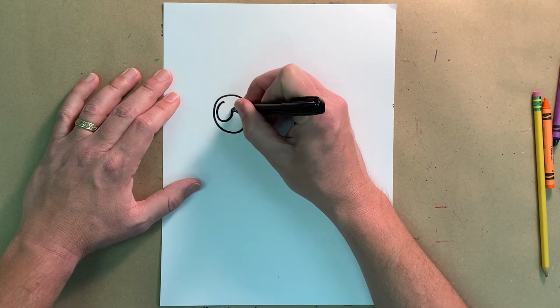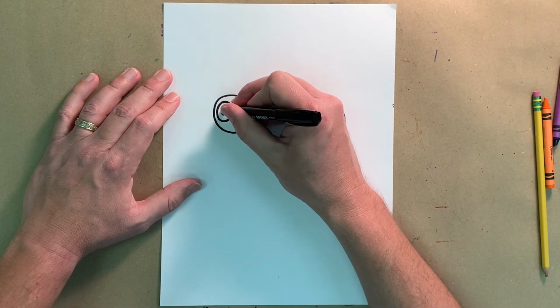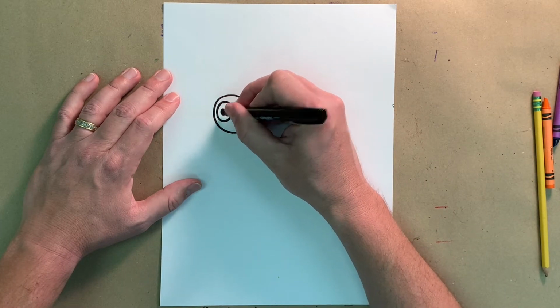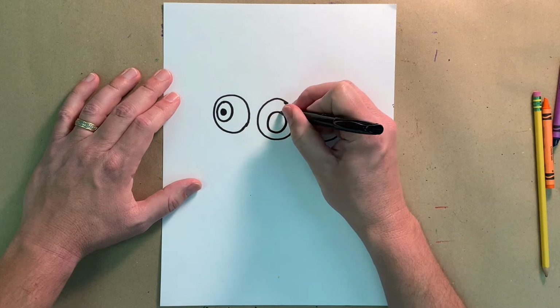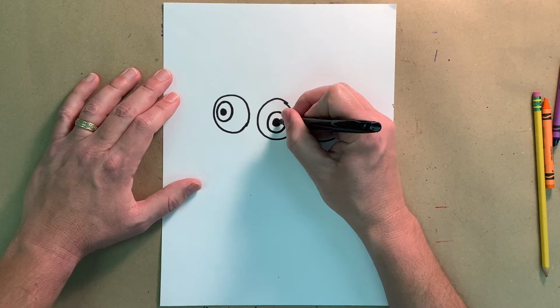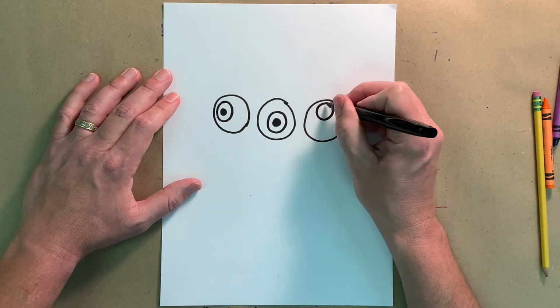So I'm going to make the pupil looking to the left, or the iris, and then the pupil looking to the left. The one in the middle is going to be looking right at us. And then the one on the right, let's make it looking up.